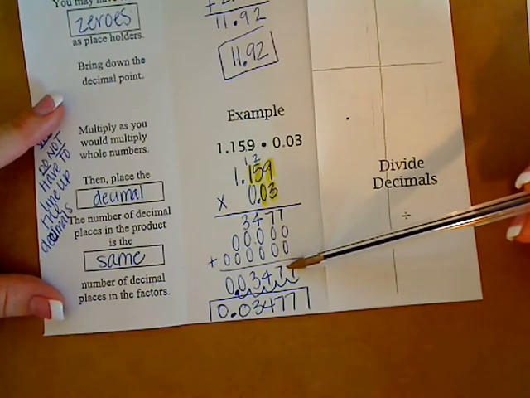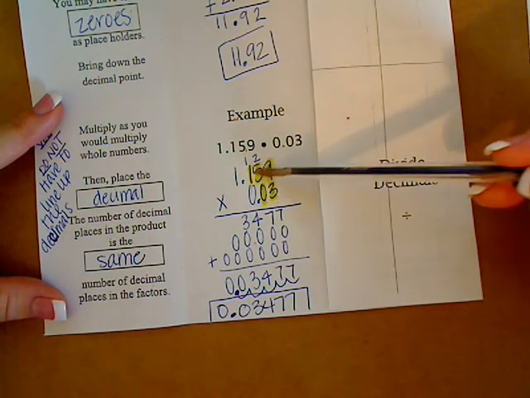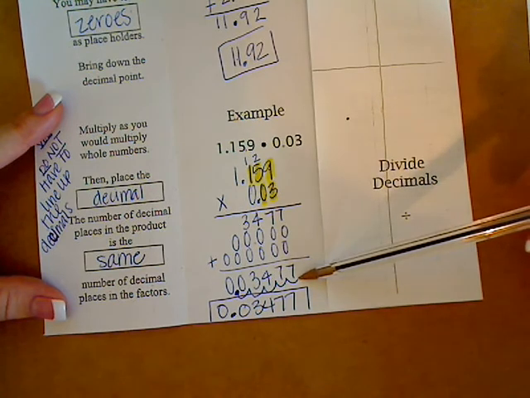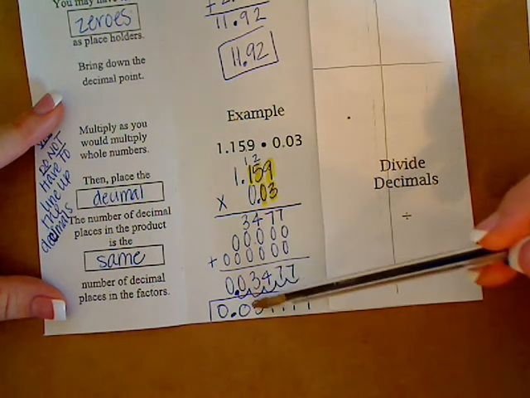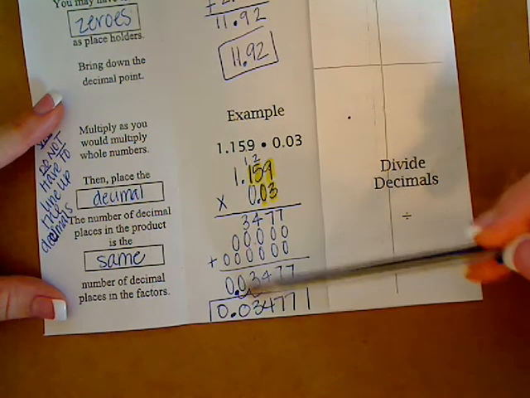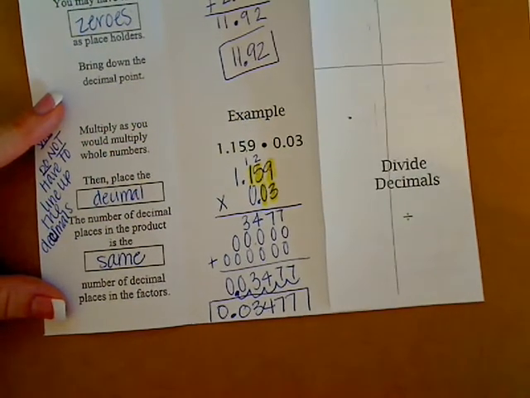We did our normal multiplication and got our answer. But then to figure out where the decimal point goes, I counted how many numbers are behind a decimal point. 1, 2, 3, 4, 5. So I start at the very end, and I go 1, 2, 3, 4, 5. Always start at the very end and move to the left. That's where your decimal point goes. So that's how you multiply decimals.